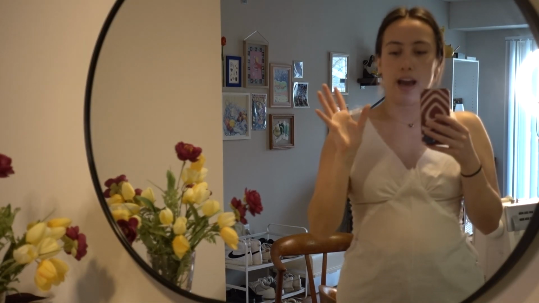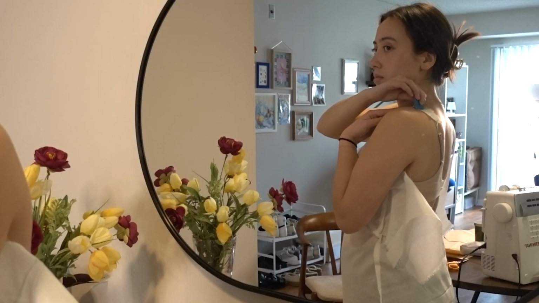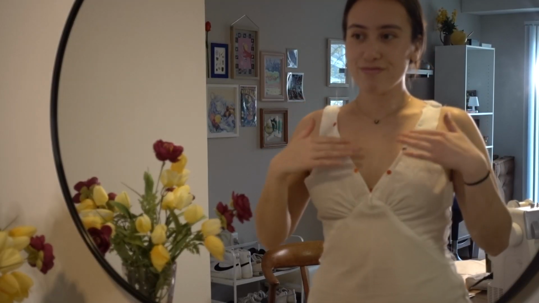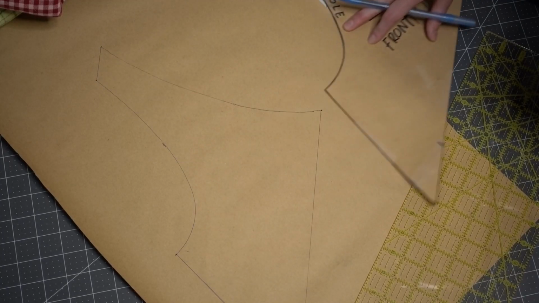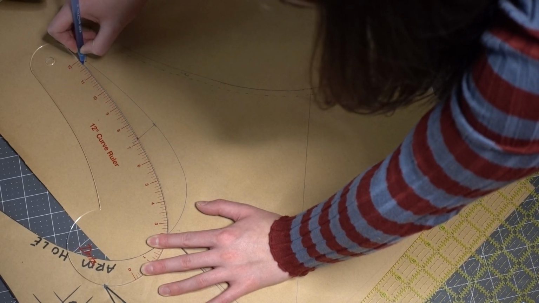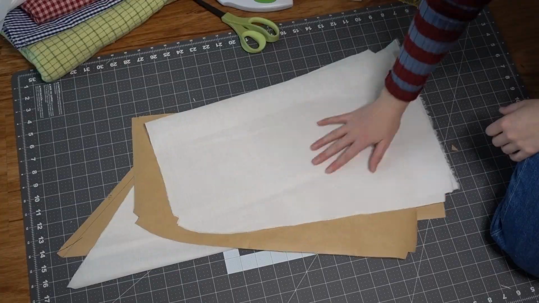Okay, so game plan now is I am going to take some measurements, see where I want to add a little extra give, see where I want to make a little bit of an adjustment, and then I will translate that onto the paper pattern and I will meet you over there and see where we're at. All right, go time.